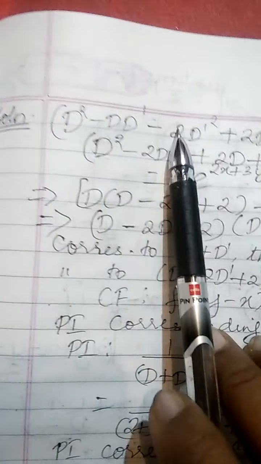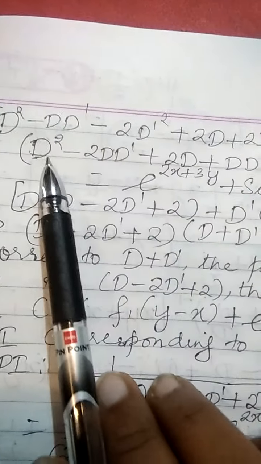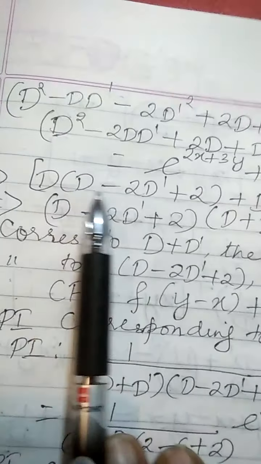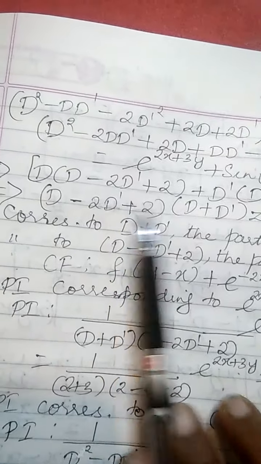Here we have to first find the complementary function. So let us group the terms. Minus D' can be written as minus 2D' plus D'. Here we'll take D common for the first 3 terms, and for the next 3 terms we'll take D' common. Thereby we get D(D − 2D' + 2) + D'(D − 2D' + 2). So writing the factors, it gives us (D + D')(D − 2D' + 2)z equal to the right hand side.